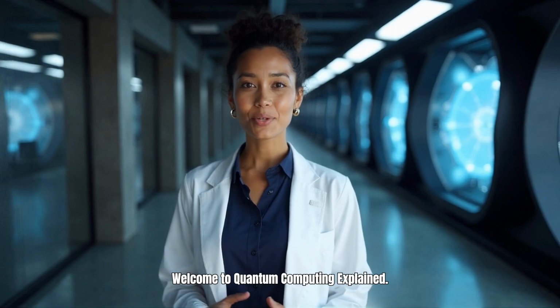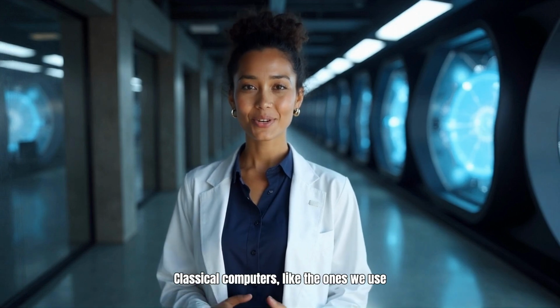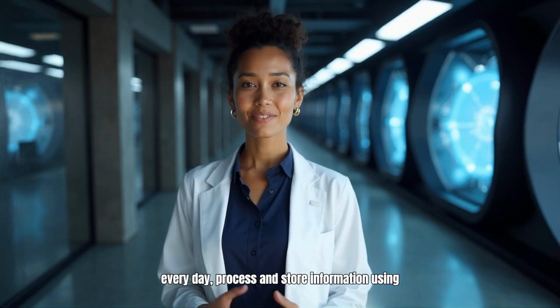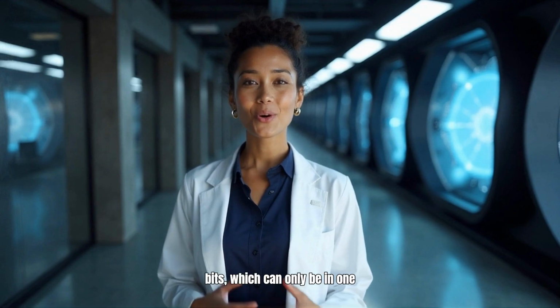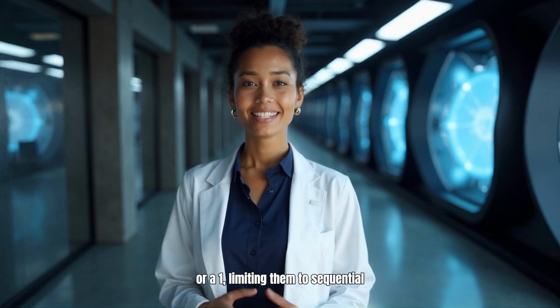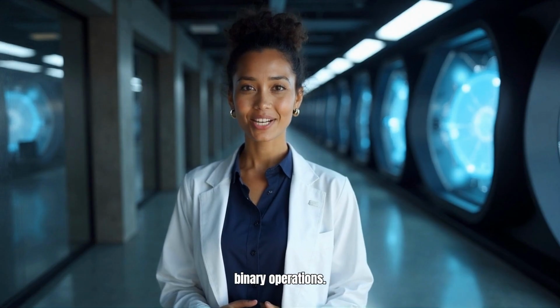Welcome to Quantum Computing Explained. Classical computers, like the ones we use every day, process and store information using bits, which can only be in one state at a time, either a 0 or a 1, limiting them to sequential binary operations.